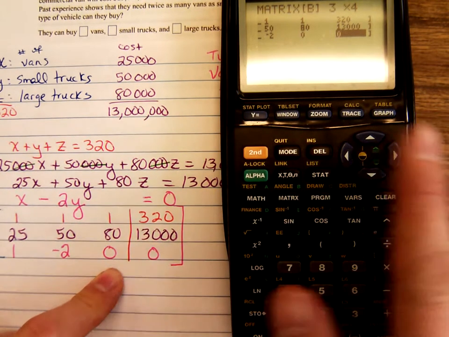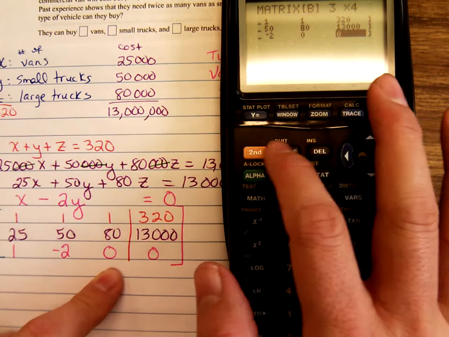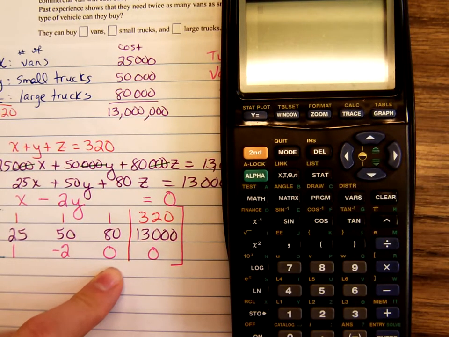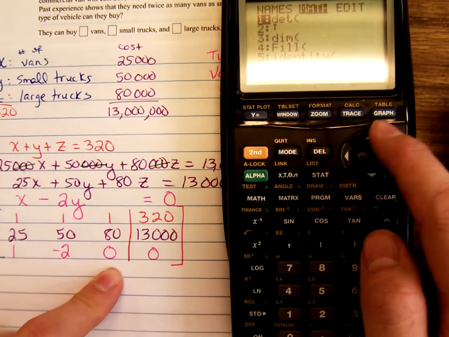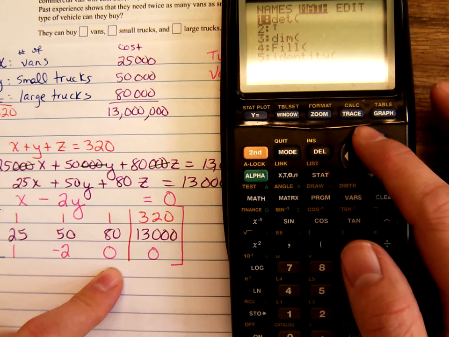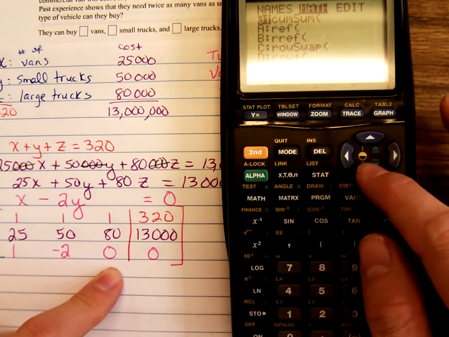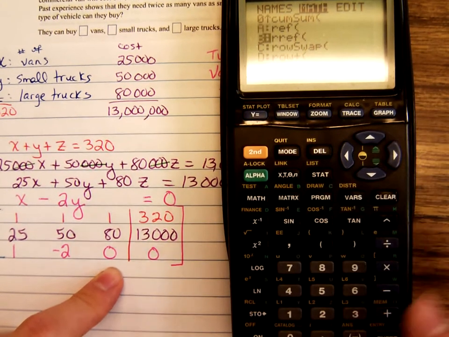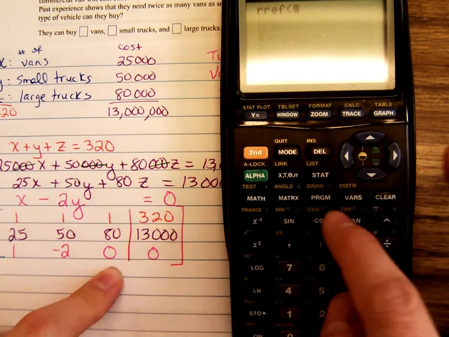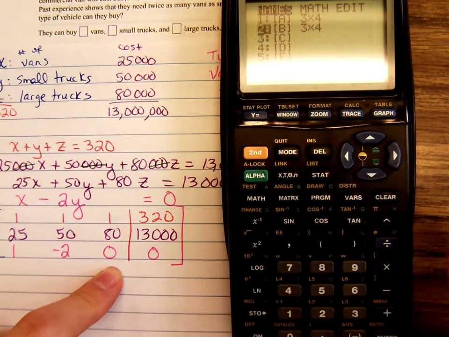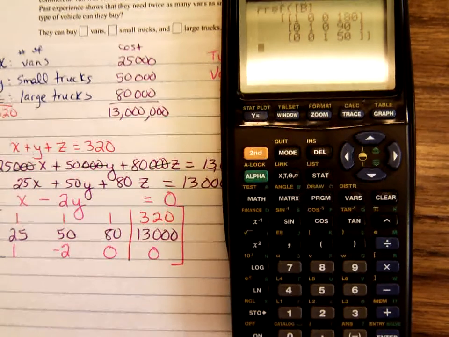So once you've entered all of that, you're ready to quit editing that matrix. And now you're ready to do some math. You want to use RREF, reduced row echelon form. It's almost easier to come right here. Just stand up. Now, matrix. I'm using matrix B. And y'all see that? There's the answer.